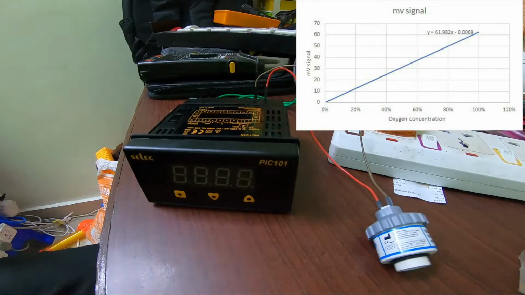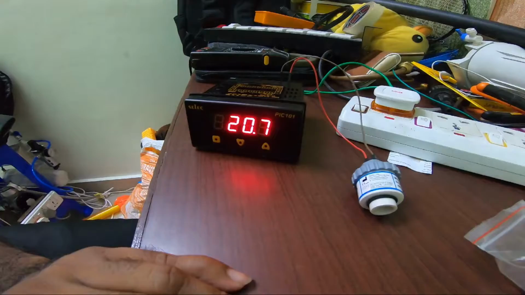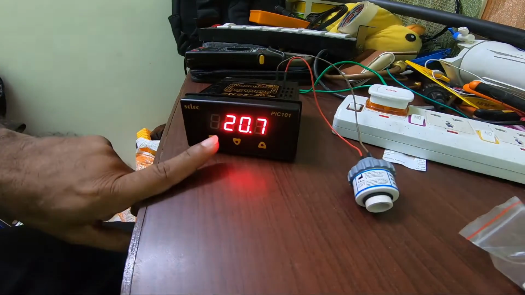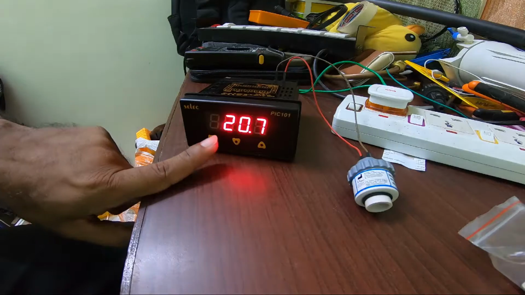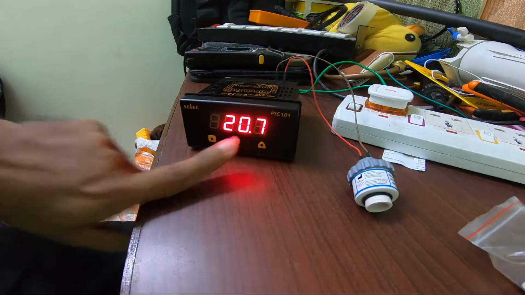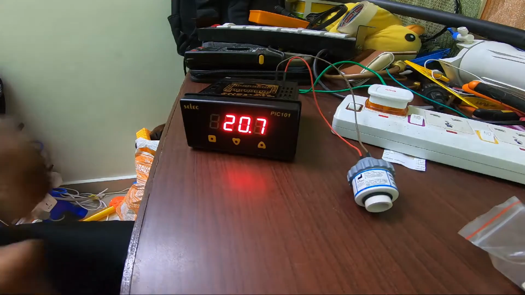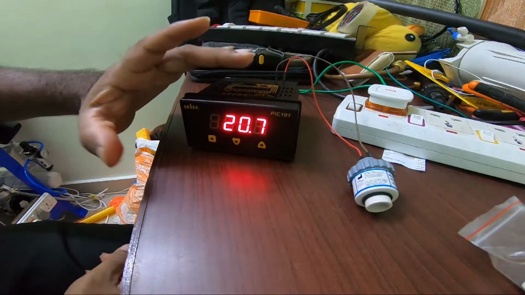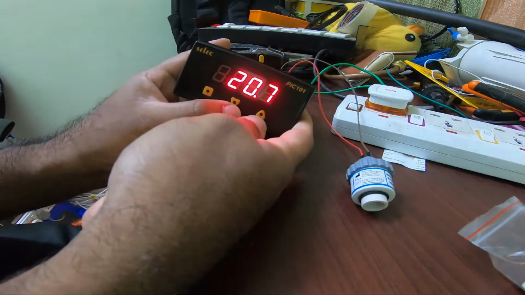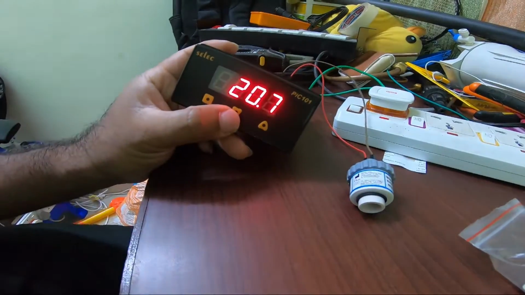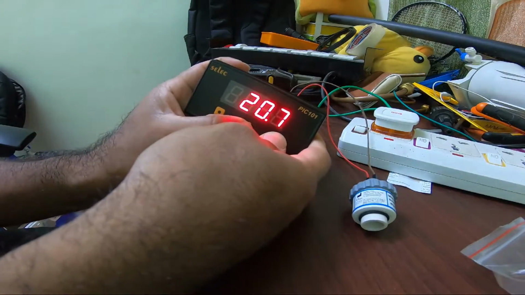So what I'm going to do now is turn on the industrial indicator. Now you see the ambient air is sensing around 21%. That's the oxygen level of the ambient condition. Okay, so to set this, what you need to do is press two buttons, the up and the down arrow, for a few seconds.